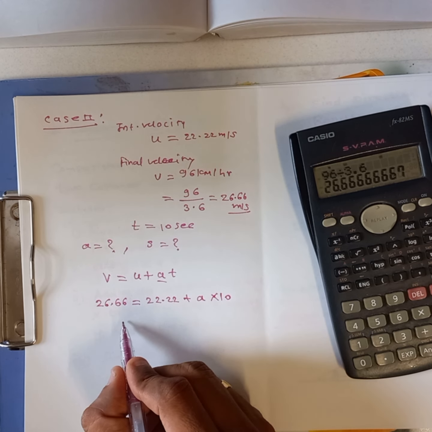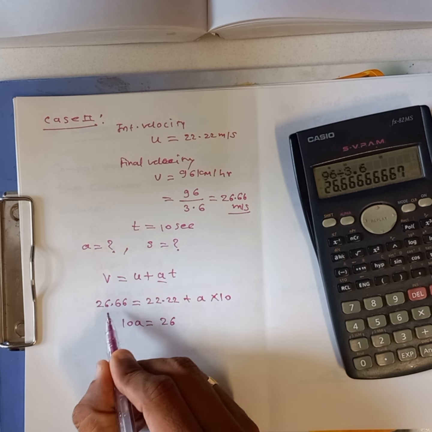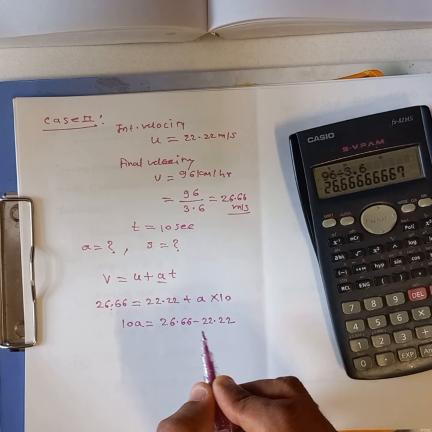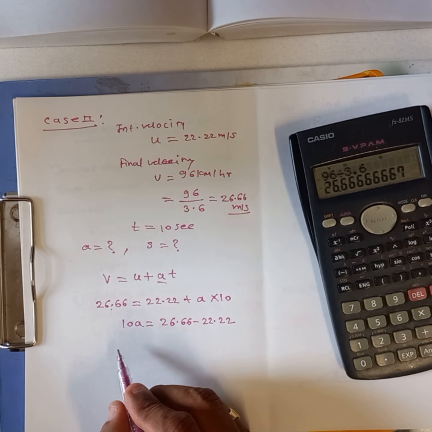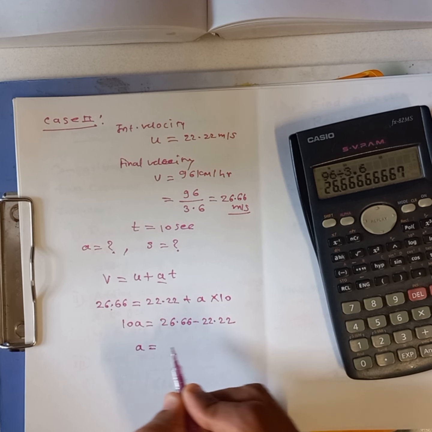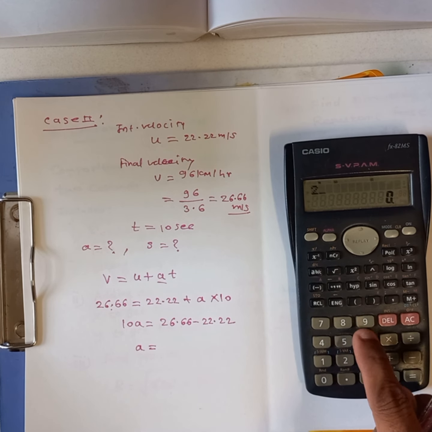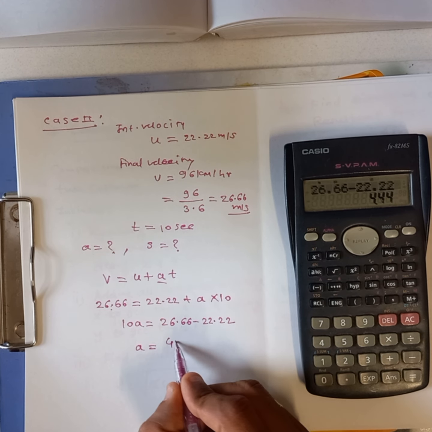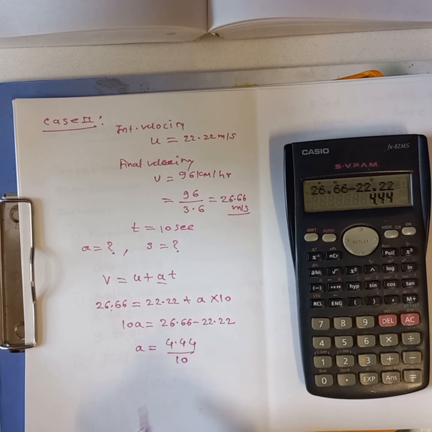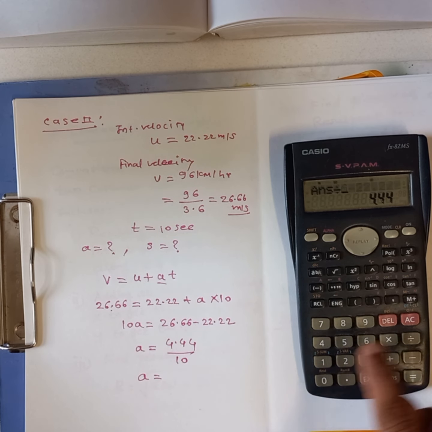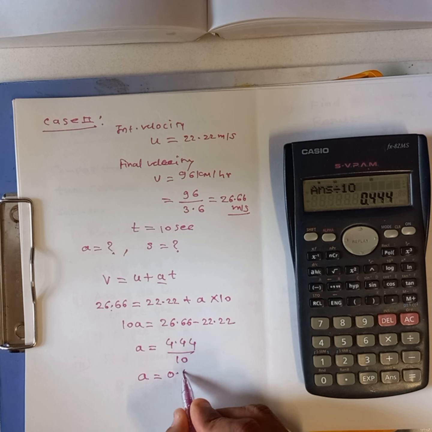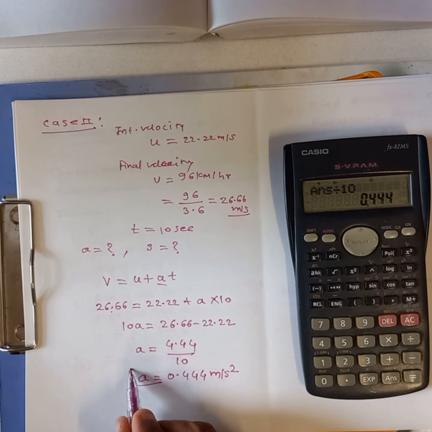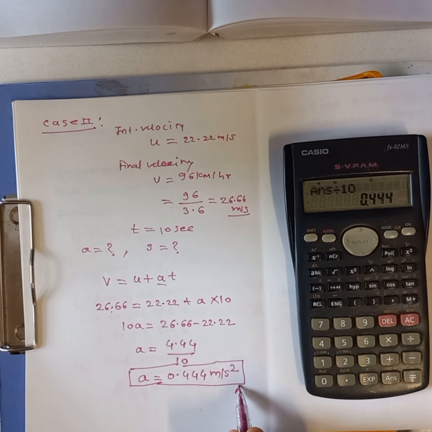So simplify this: 10a equals, bringing this term here, 26.66 minus 22.22, and we will get a equals 4.44 divided by 10, so a equals 0.444 meter per second square. This is the acceleration. This is the expected answer, right?